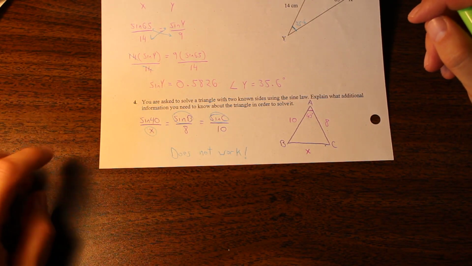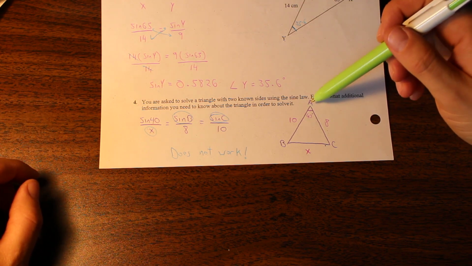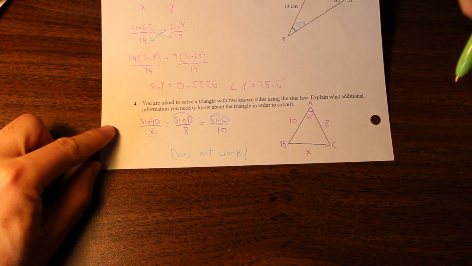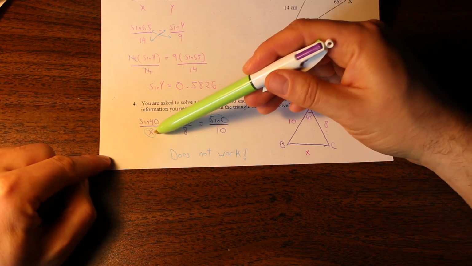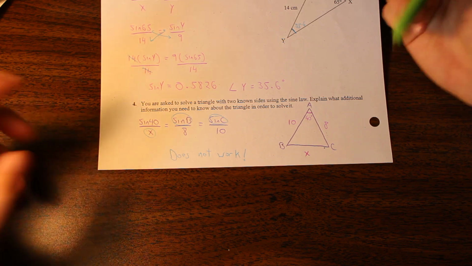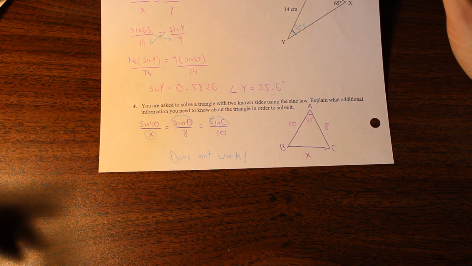Last bit here, and we're done the lesson, which is, here's another triangle. What if you have to find side length A? There it is. So let's take our information, put it into the sine law equation, and here's a problem. This is unknown, this is unknown, and this is unknown. Using sine law, this does not work. You're at a dead end.